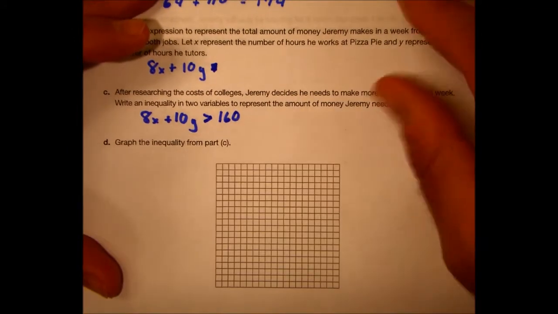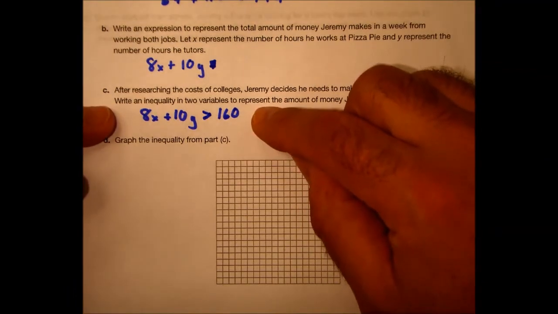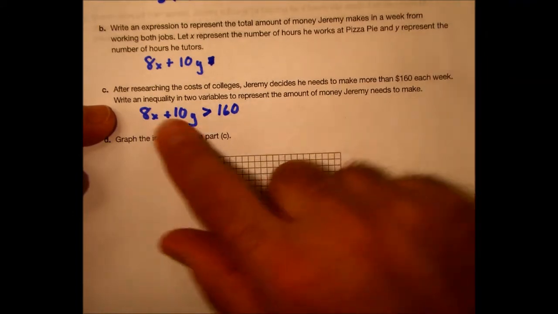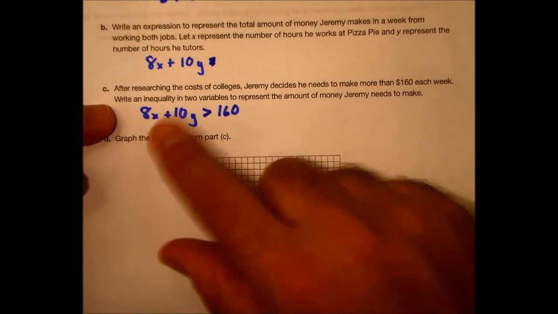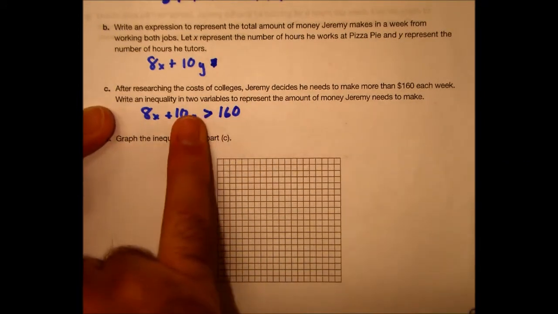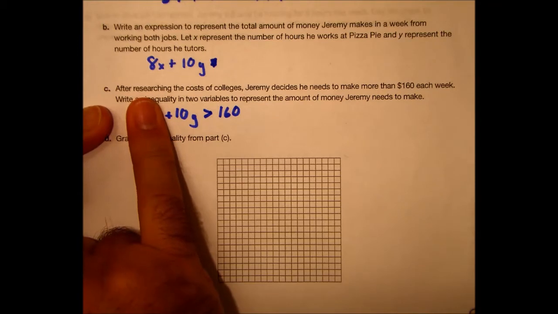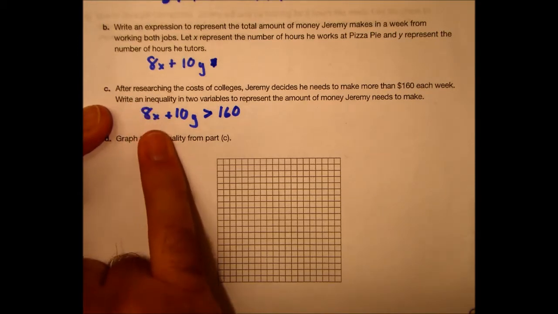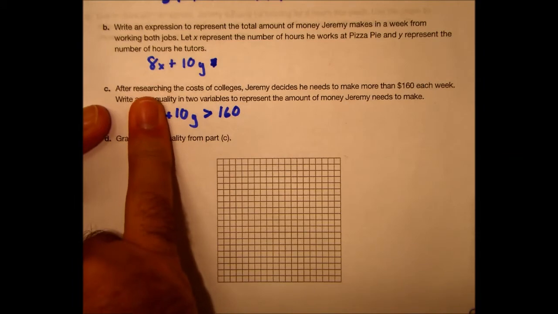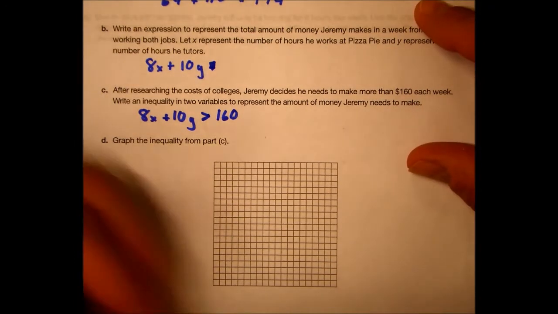Then it says graph the inequality, okay? Because it's in standard form, I'm not going to use slope and y-intercept. Hopefully you know, because it's in standard form, I'm going to do the x-intercept and the y-intercept. To find the x-intercept, I'm going to put a 0 in for y, so I just cover it up, so it ends up being 8x is greater than 160. Then to solve for y, I cover up this, put a 0 in for it. Remember, 0 times anything is 0, so I can just cover it up. It ends up being 10y is greater than 160. Alright, so those would be my x and y intercepts.